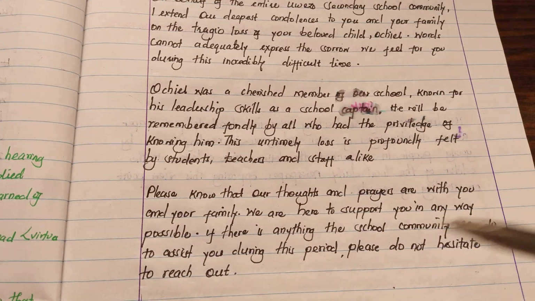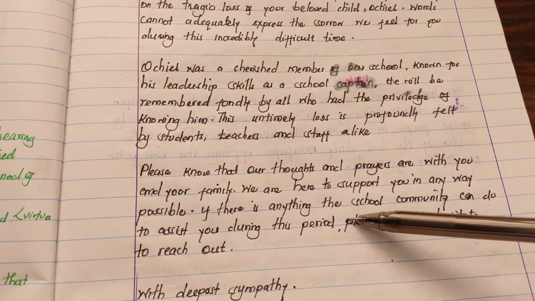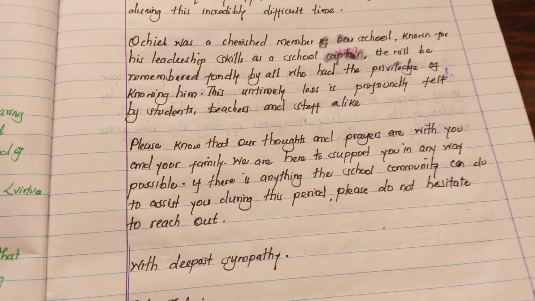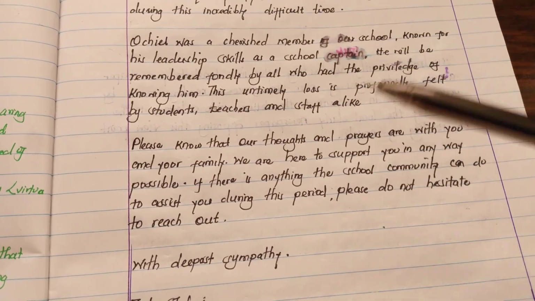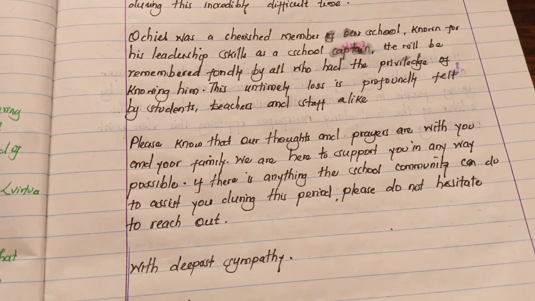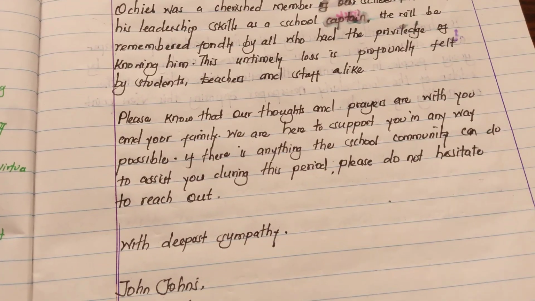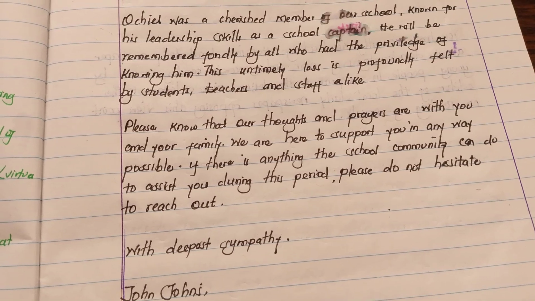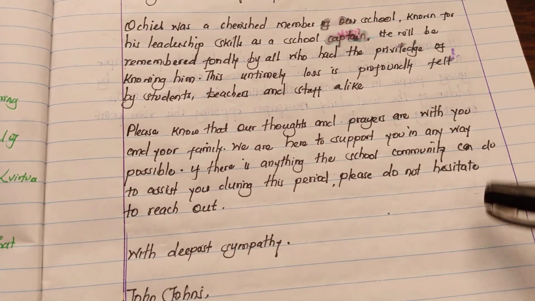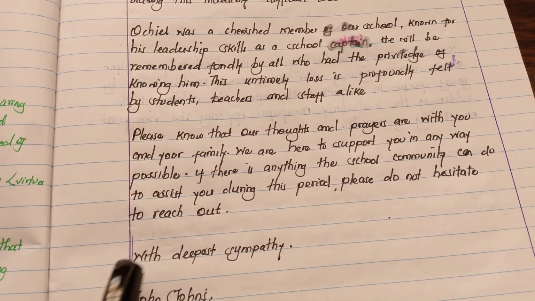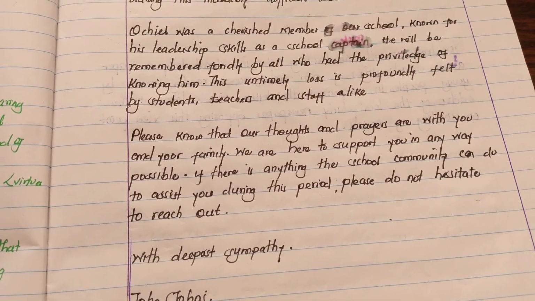In the last paragraph, we have shown willingness to support and willingness to help by writing that if there's anything the school community can do to assist, please do not hesitate to reach out. And so the tone here is sympathetic, as you can see, as we conclude the body with deepest sympathy.